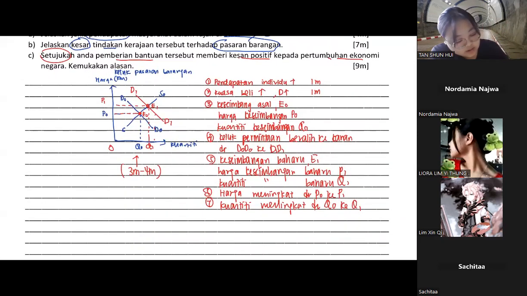when you tell me agree, then why agree? If you tell me you setuju, why setuju? Because who will get the 500? The rich people or the poor people? Yeah. Kuasa beli meningkat, but for 9 marks, you got to give more detail.